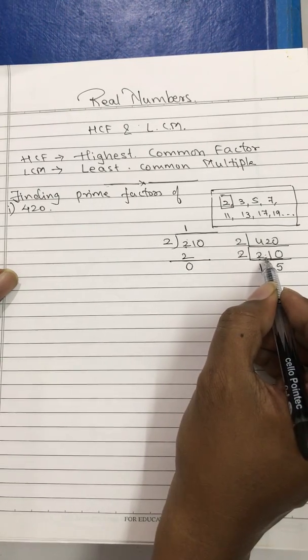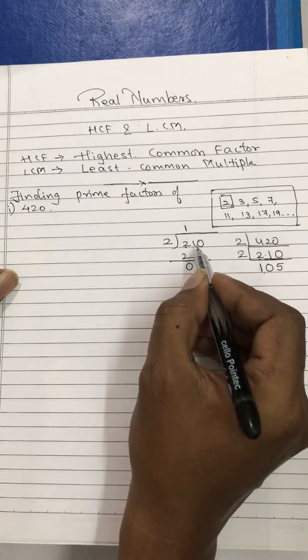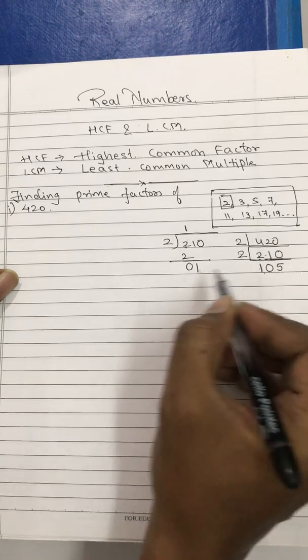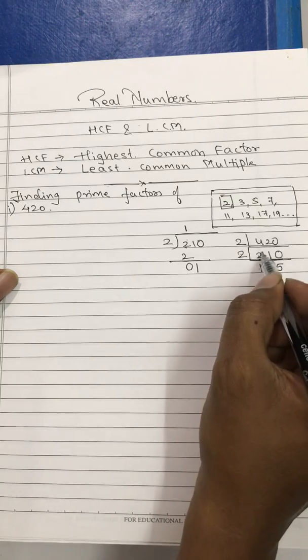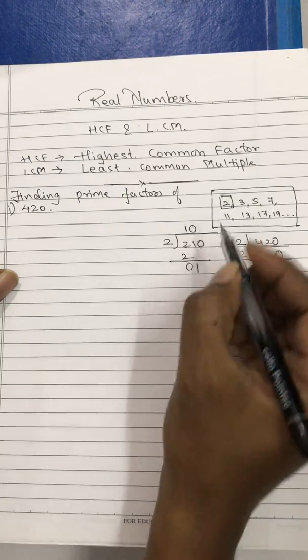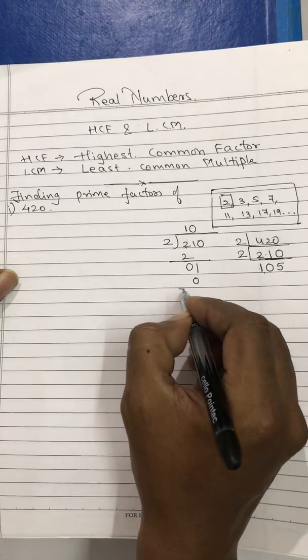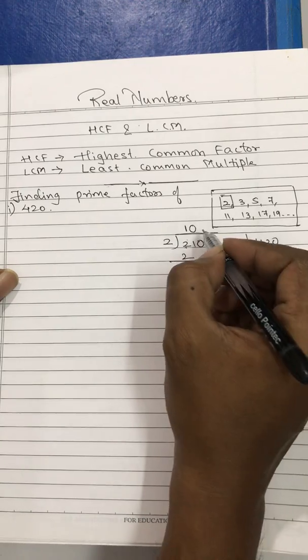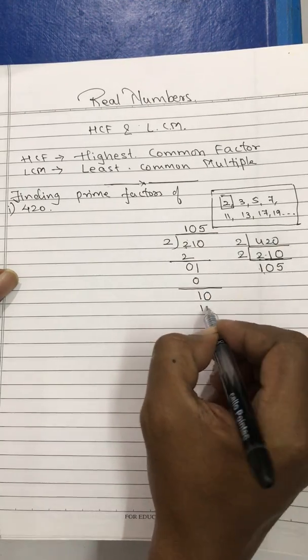As I told you, there is a 0 remainder, and then I will borrow only the next digit down. So 1 is divisible, 2 zeros are 0, and then 1 comes down, and then this 0 comes down, and it becomes 2 5s are 10.